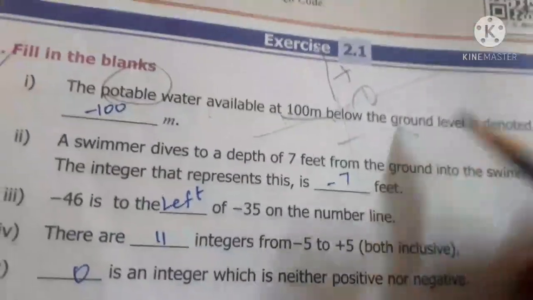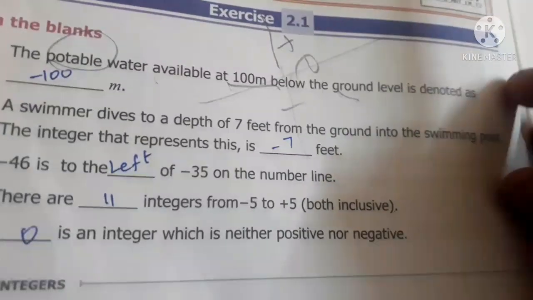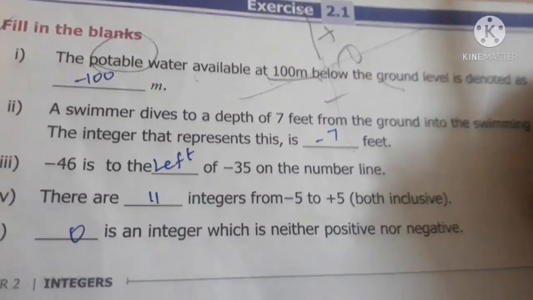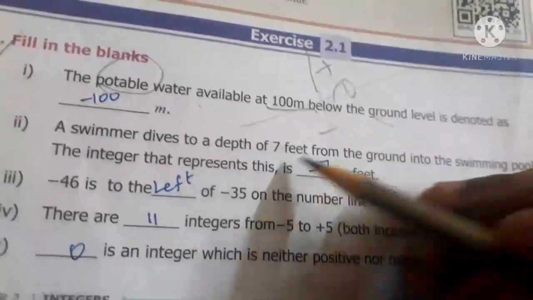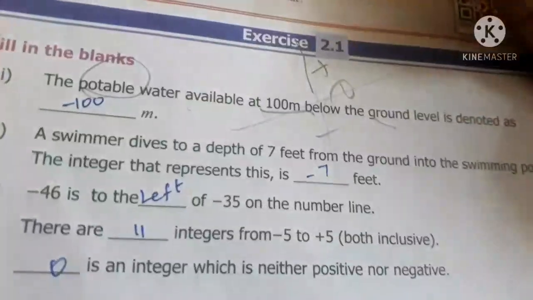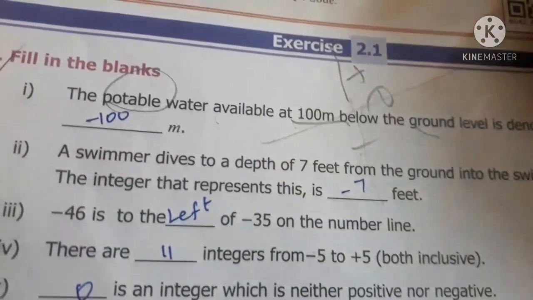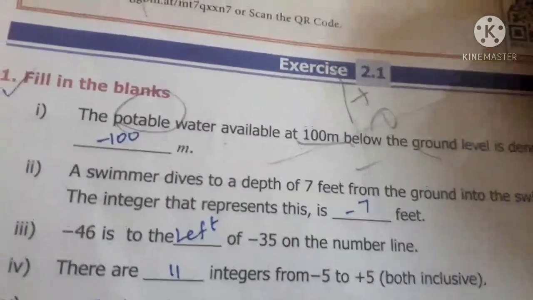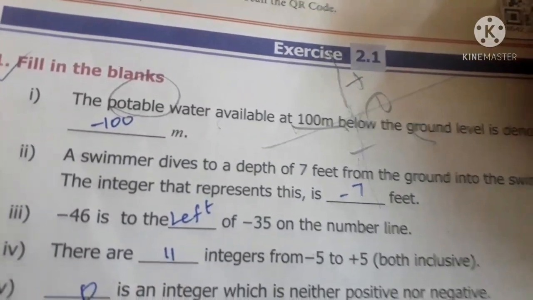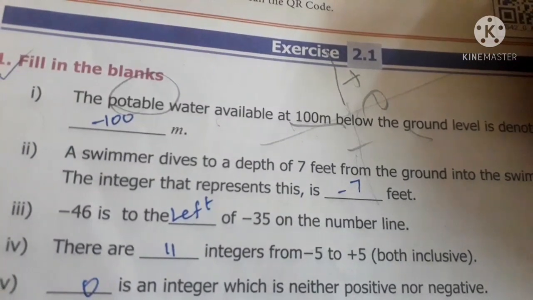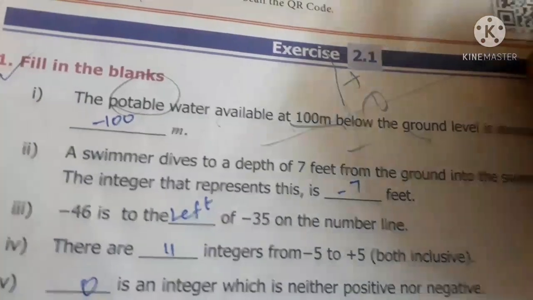Then a swimmer dives to a depth of 7 feet from the ground into the swimming pool. The integer that represents this is dash feet. See, I told you, above the ground means positive. Below the ground means negative. So the swimming pool will always be built below the ground. They will not build it up, they will always build it down.